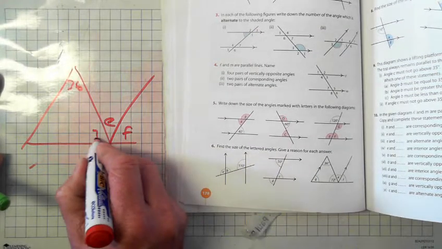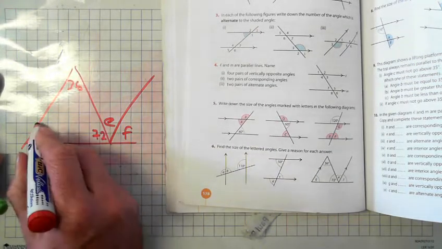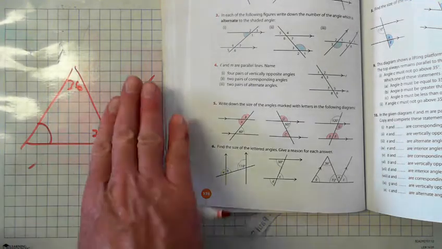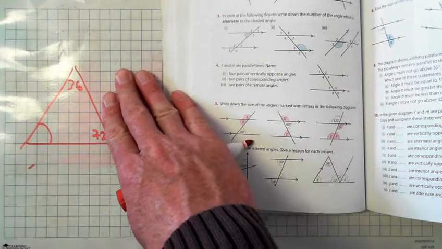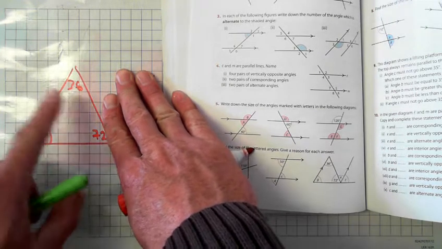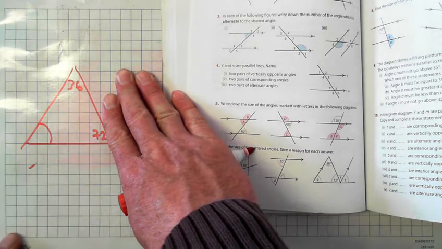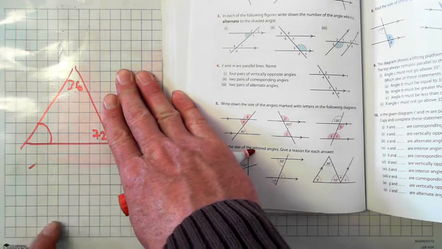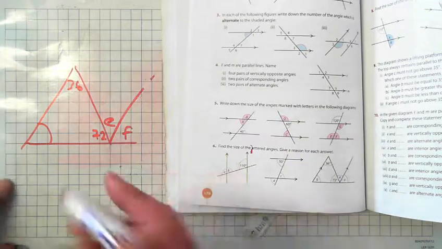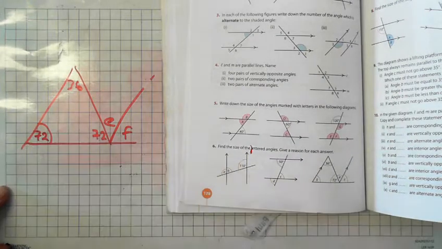We have an E, we have a 72, and we have a G. The three angles should add up to, in a triangle first of all, three angles add up to 180. Looking this way. Three angles add up to 180. So if I add 72 and 36, what do I get? I get 108. And take that away from 180, 72. So this one is 72.